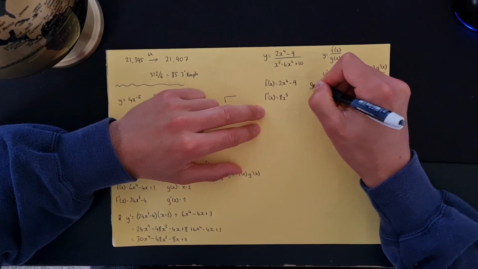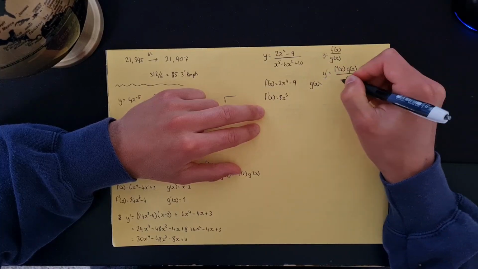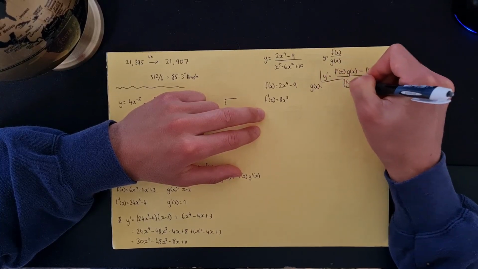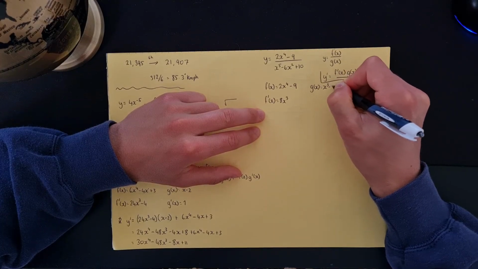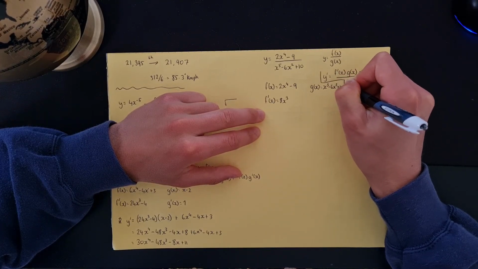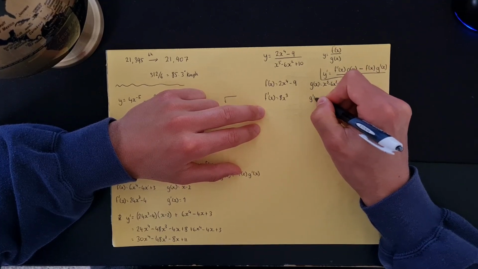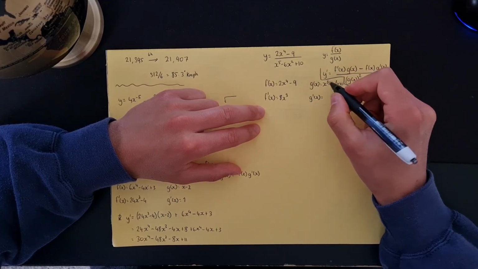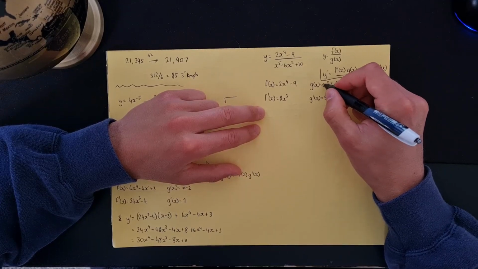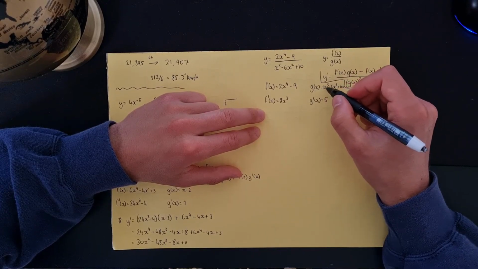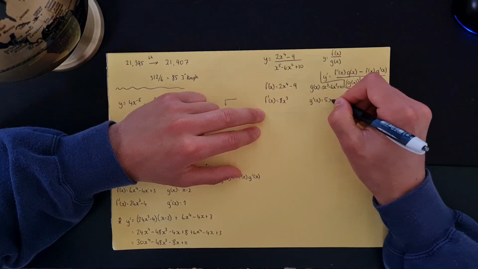Now g of x, we can see it's a little bit more complex. So it's x to the 5 minus 6x squared plus 10. So the first derivative of g of x is going to be 5 comes down here. So 5 times 1, this is an imaginary 1 as the coefficient of x to the 5, 5x.